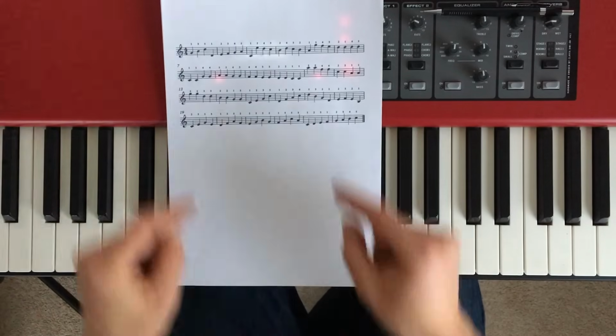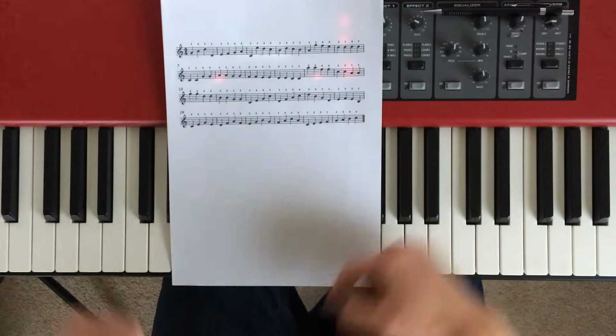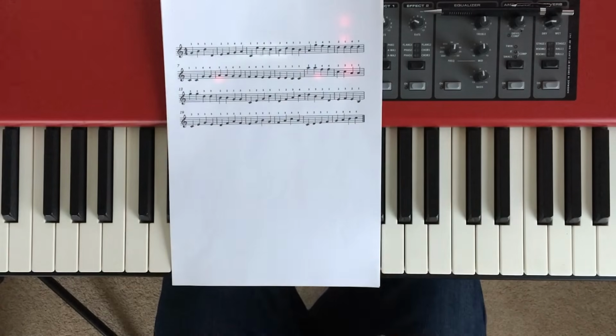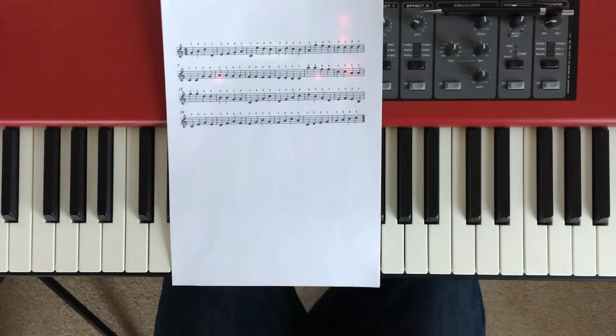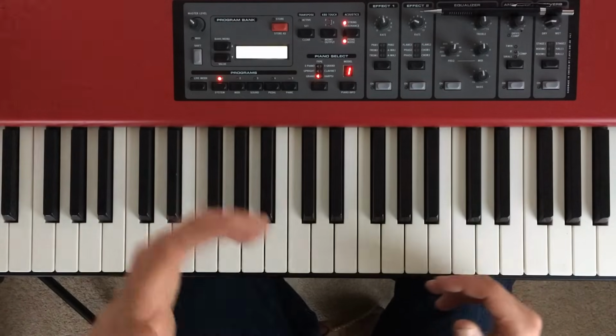So level 4, go through the page of single notes. It's another chance to practice the single notes with the fingers, but each time you hit one of the notes, instead of naming it, sing it, even if it's just really quietly. Level 5 is the boss level.